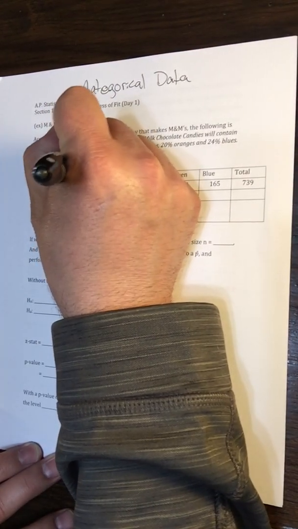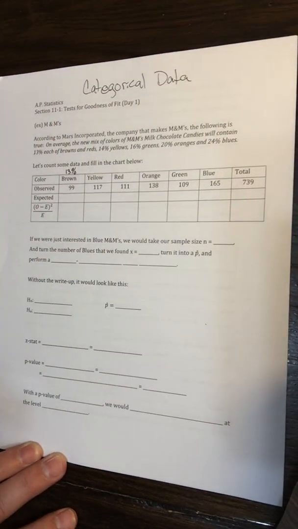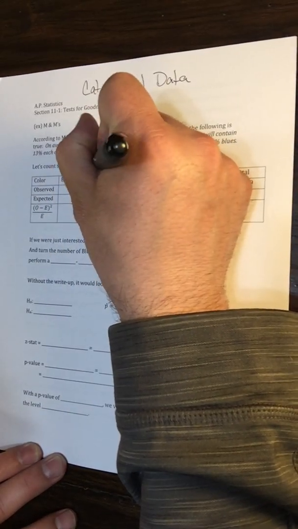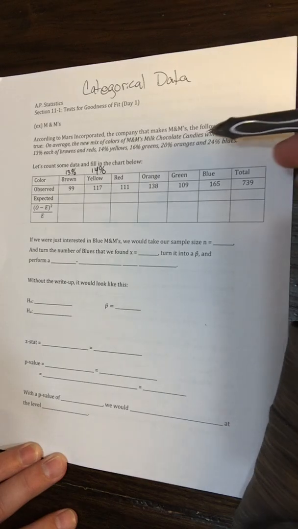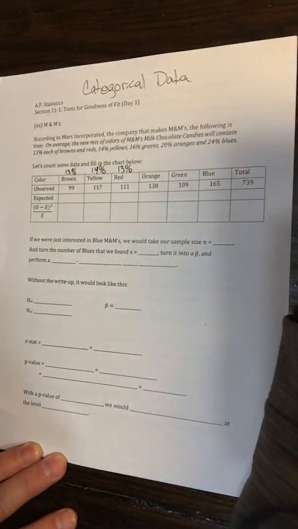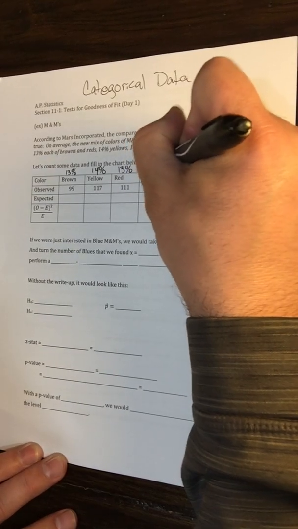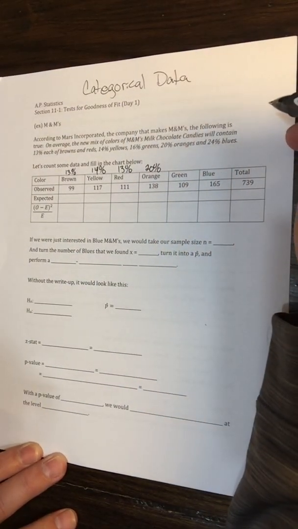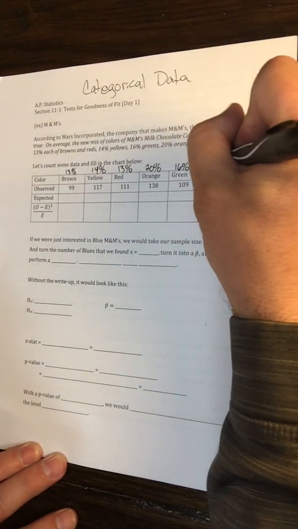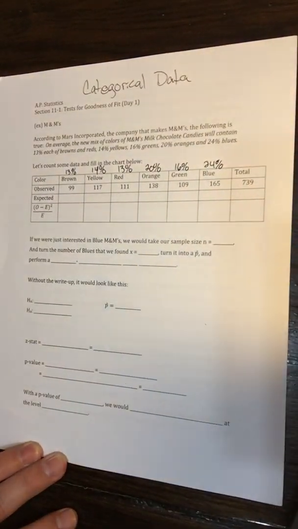Brown, according to this, 13% of the candies should be brown. Yellow, 14% of them are supposed to be yellow. Red, looking up here, 13% of these are supposed to be red. Orange, 20% of them are supposed to be orange. Green, 16% are supposed to be green. 24% are supposed to be blue. That better add up to 100.